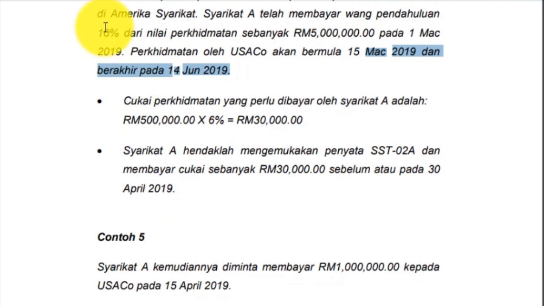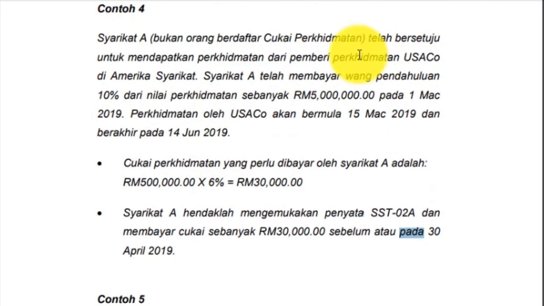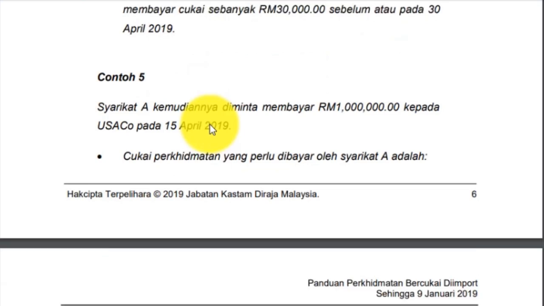First thing is 10% of this amount, you get 500,000. So use 500,000 multiplied by 6%, you get 30,000. So company A needs to use the SST-02A form and pay the 30,000 before 30th of April. Why 30th of April? Because the deposit is paid on 1st of March, so the last day of the next month will be 30th of April. So this is the first thing.